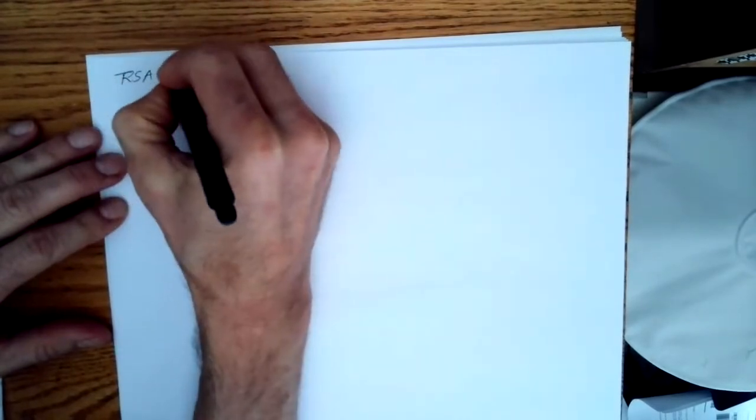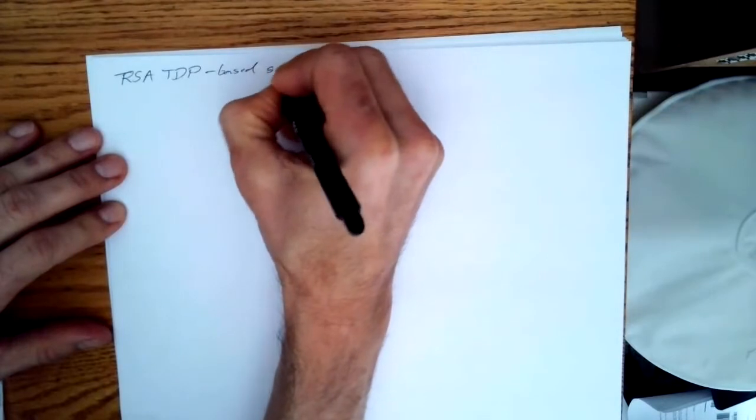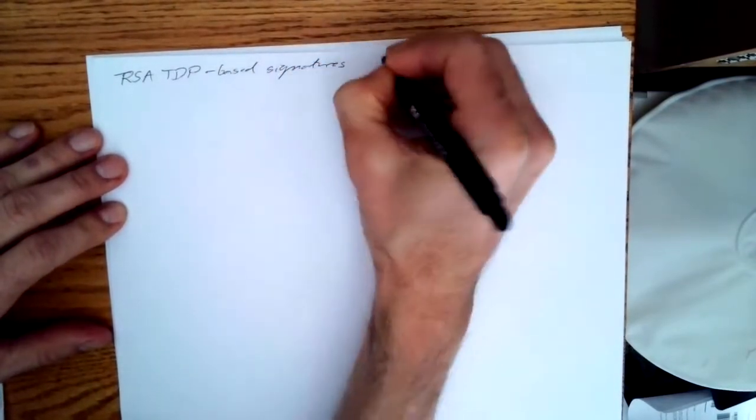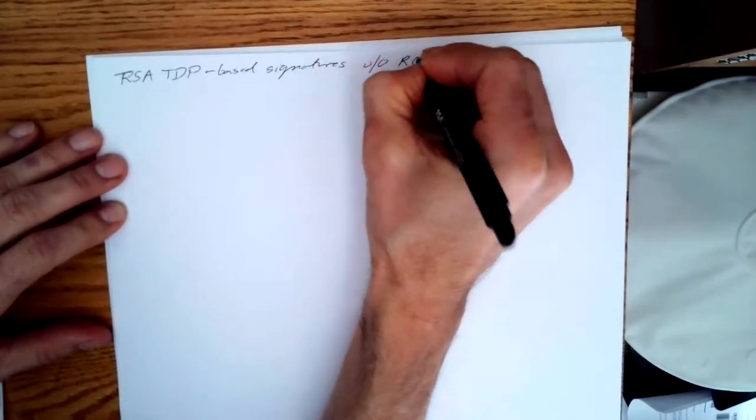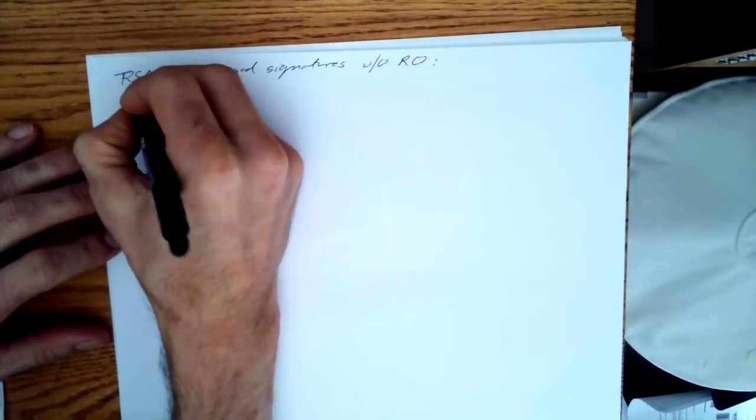RSA TDP based signatures without random oracles. There are many results.